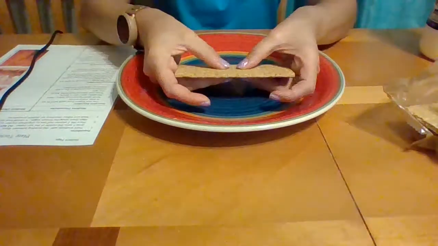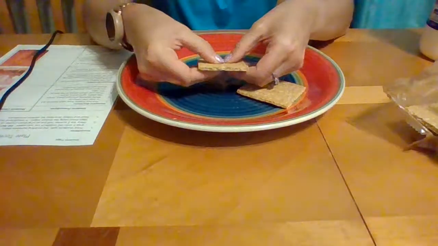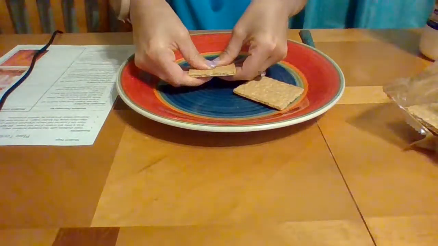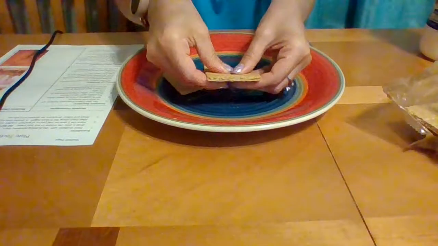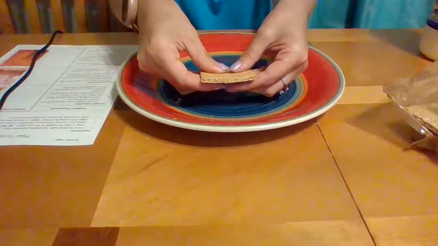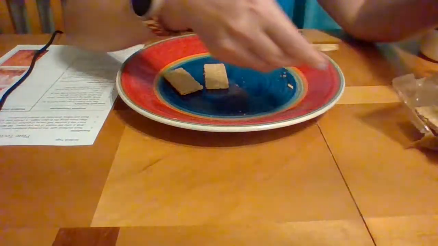We will need one graham cracker. We want to gently break that graham cracker in half and then into fourths. This one didn't go so well, so I'm trying again.